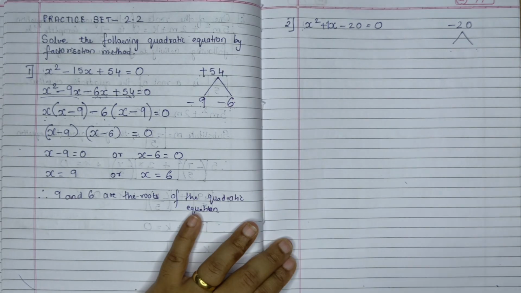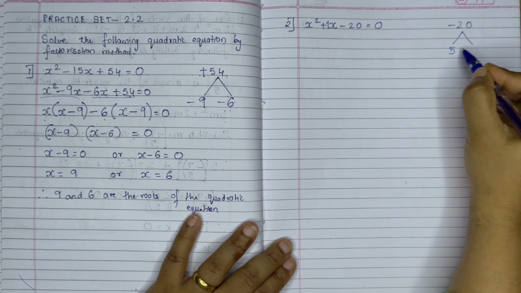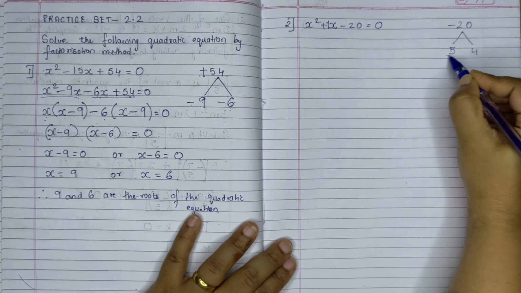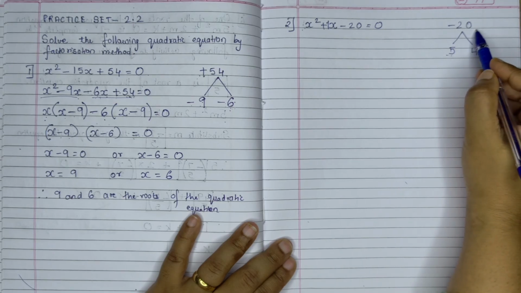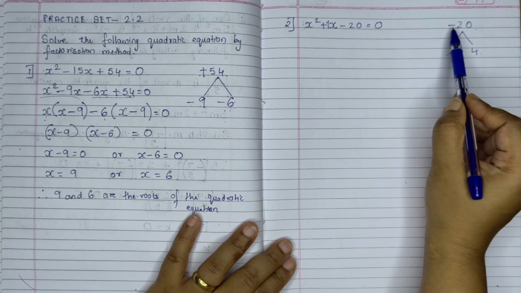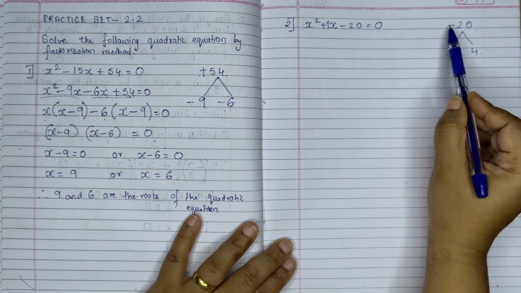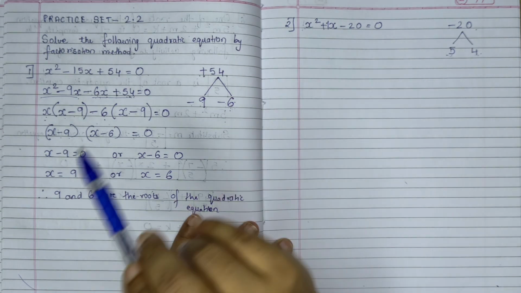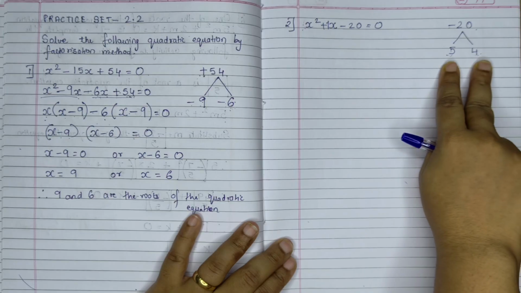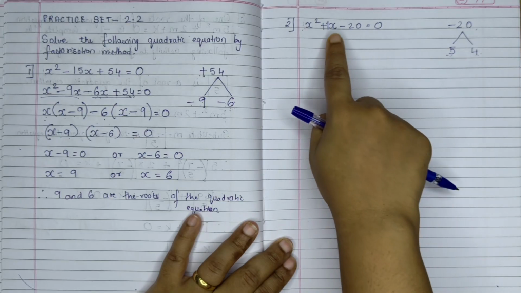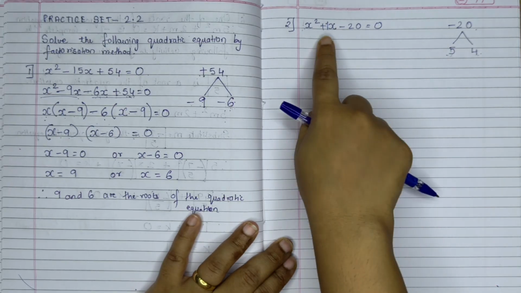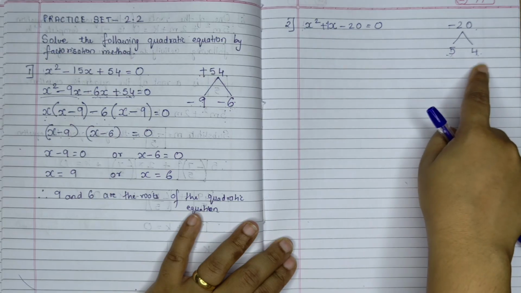So that is how we are going to take. The numbers we will take, 5 4s are 5 and 4. 5 4s are 20, and there is a subtraction sign here. So 5 minus 4 is 1. So for the middle term we are going to take 5x and 4x. Instead of 1x, how we will get 1x: 5x and 4.